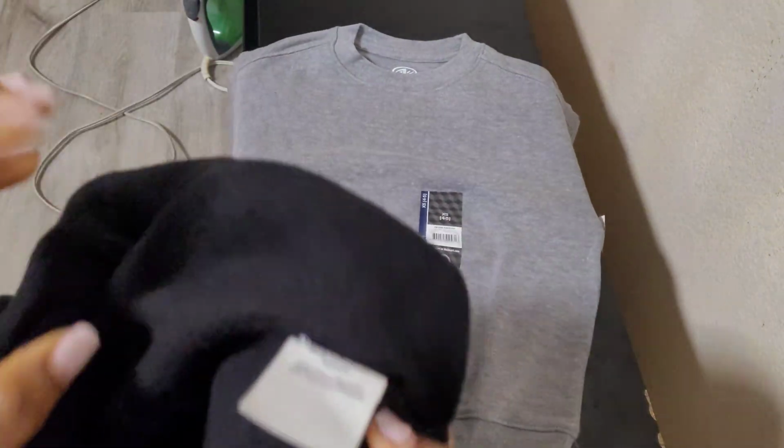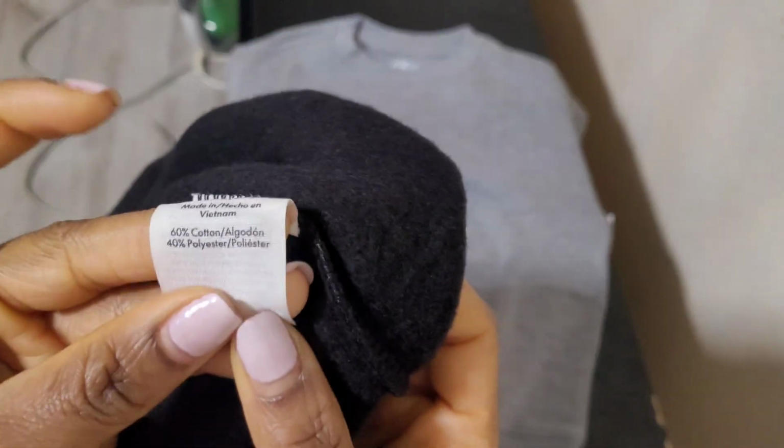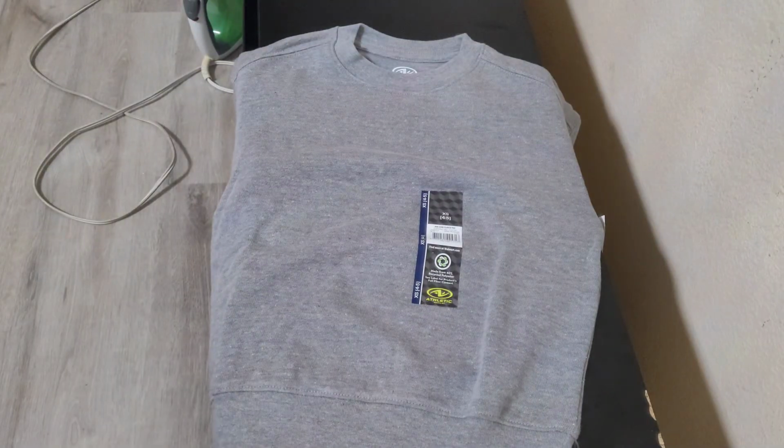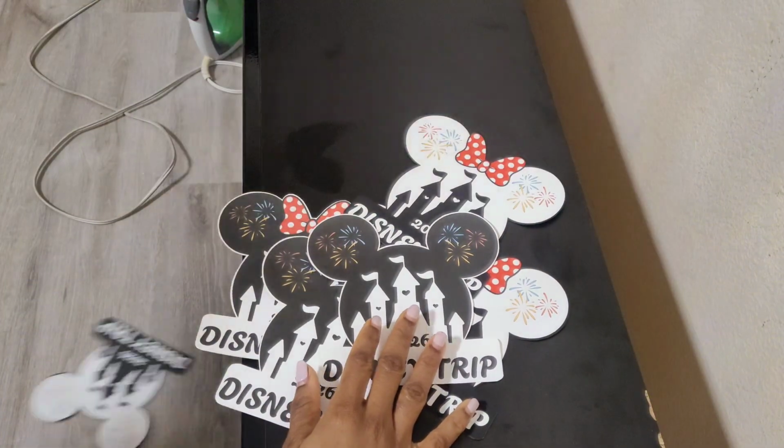Let me show you real quick. It says on there it is 60% cotton and then 40% polyester. It worked out good, but if you have 100% cotton, that would be perfect. So this is how it looks.